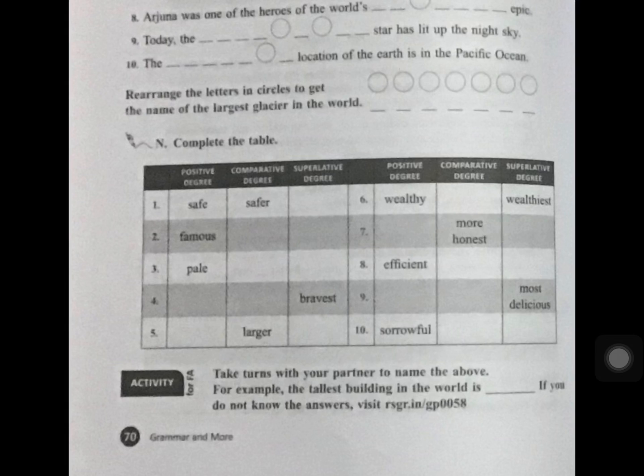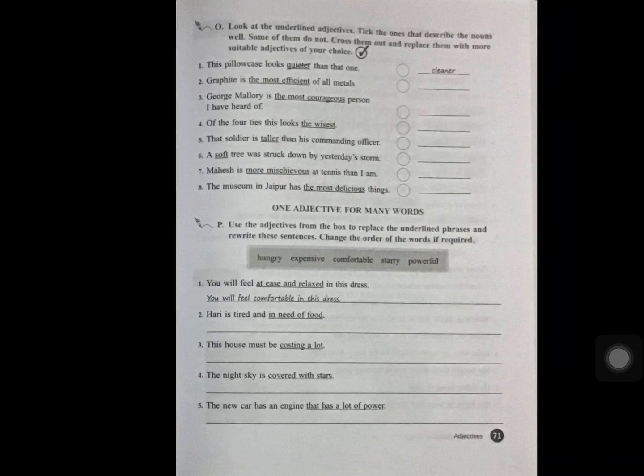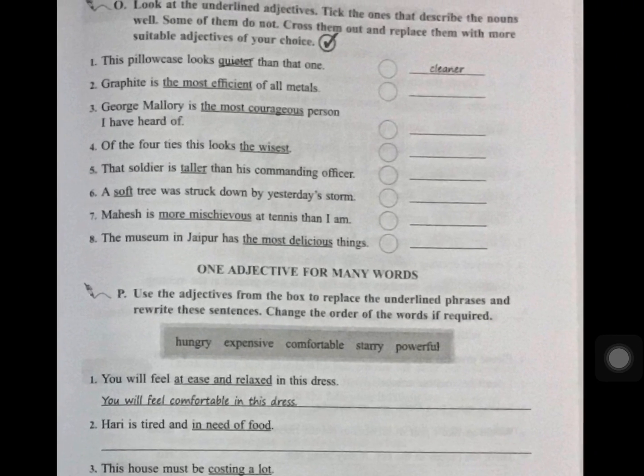Here they have given an activity also. Take turns with your partner to name the above. For example, the tallest building in the world is dash. If you do not know the answers, here they have given you one website address also, children, you can go through.